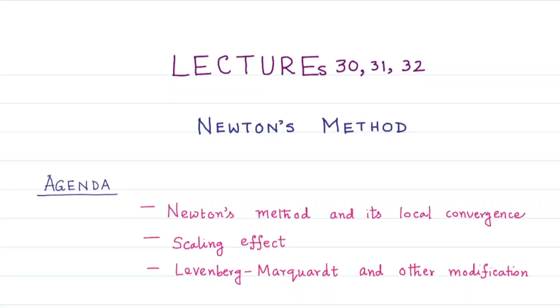Now in this lecture we will discuss one of the fastest known optimization algorithms to solve an unconstrained optimization problem, that is the Newton method. However, we shall see that although this Newton method is one of the fastest known methods, it has a local convergence property. It does not converge globally. And in this lecture we will neatly discuss the following topics.